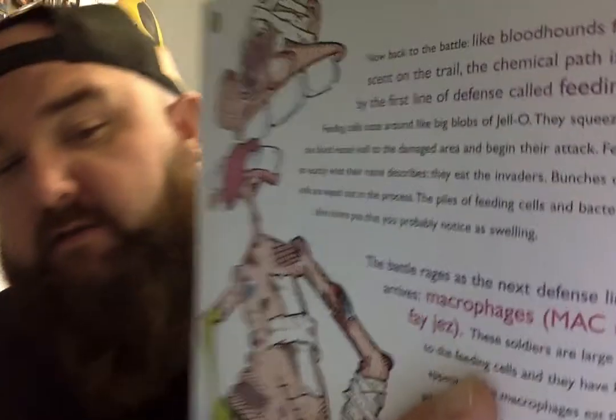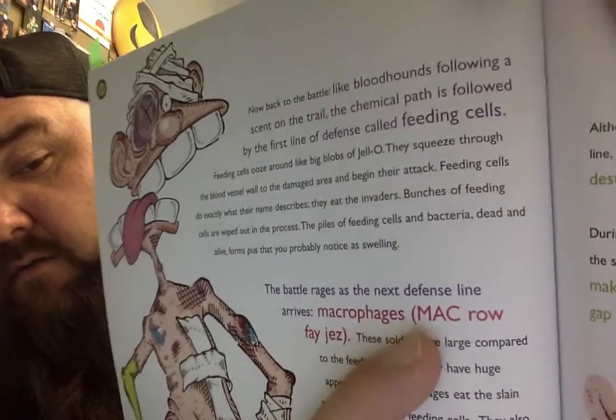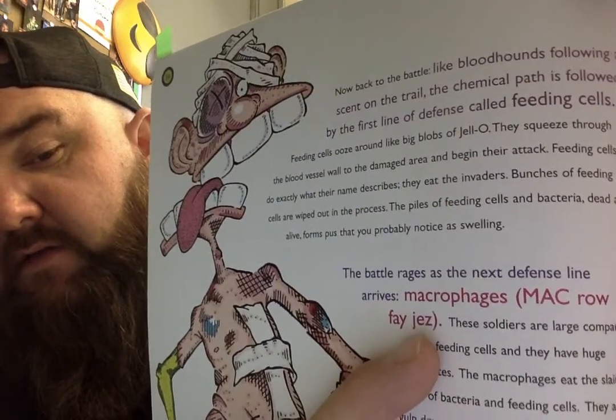Macrophages. Yeah, see, I'm trying to pronounce this word, and it has the pronunciation right there. Macrophages. Macrophages? These soldiers are large compared to the feeding cells, and they have huge appetites.